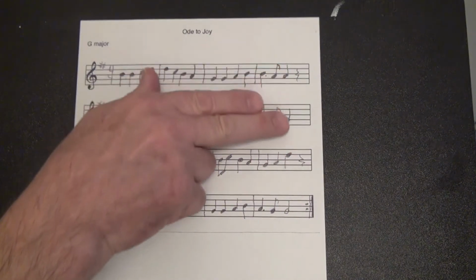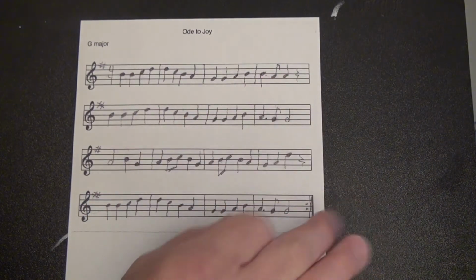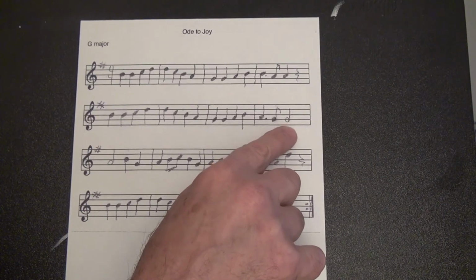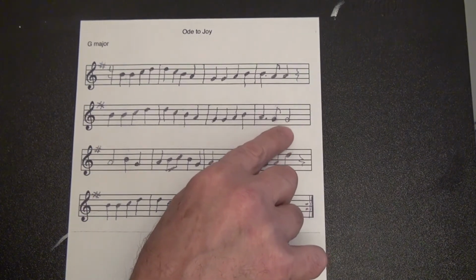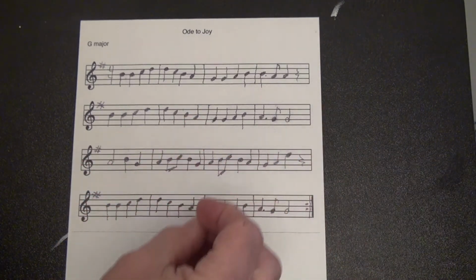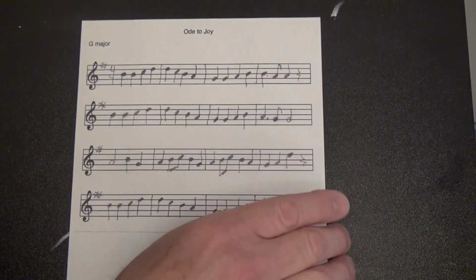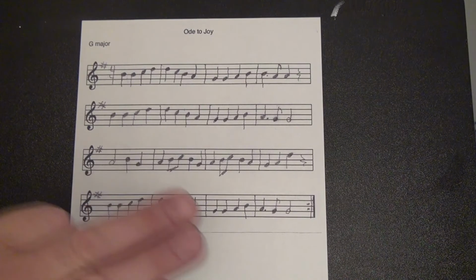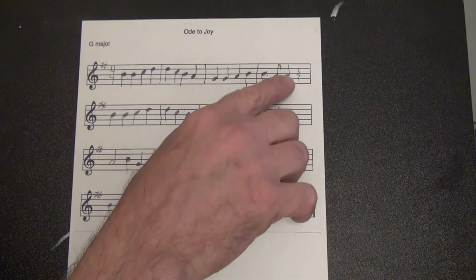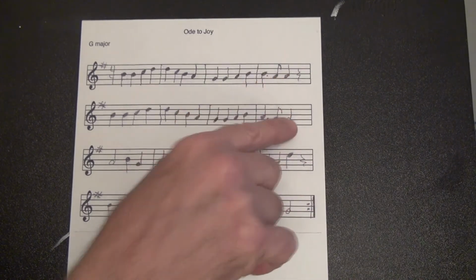So the difference in these 2 measures is that on beat 4 you rest, and in this measure we see a half note. It's played on beat 3 and you continue to let it sound, which is called sustain, for beat 4 also. So, for example, G, stop. G. Here it's A, rest. That's the difference between these two measures.